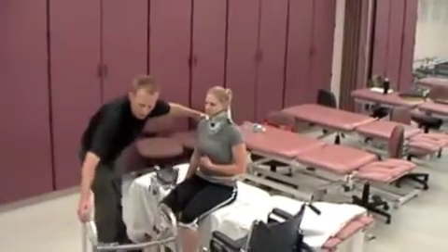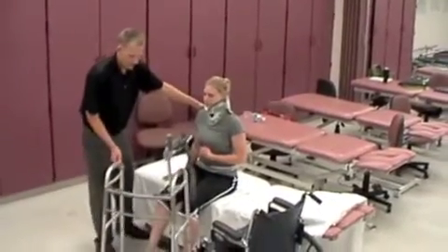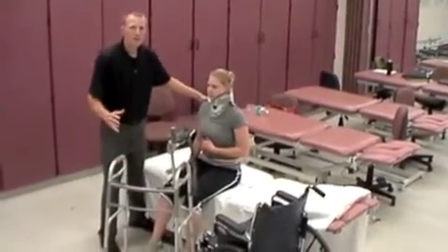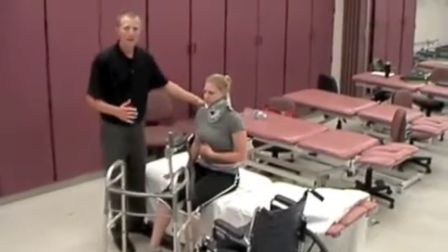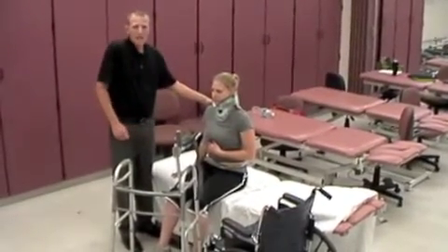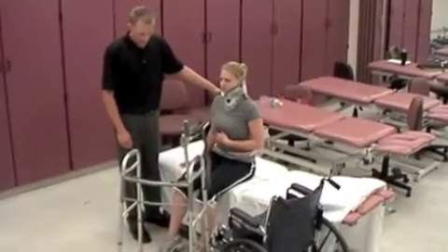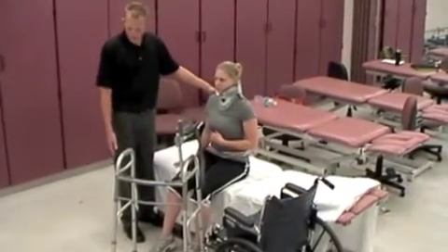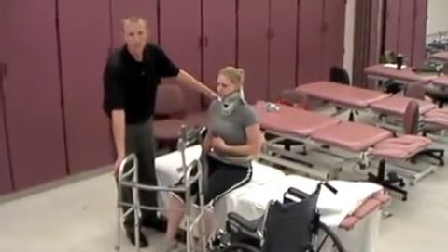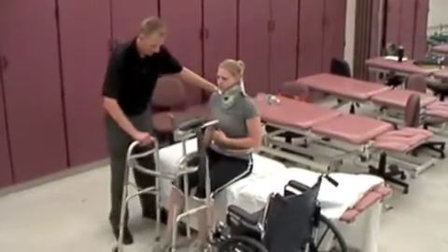So I'm going to get the walker over here, and once I get her standing up, I'm going to make sure that it fits by making sure that her arm's at a 90-degree angle. There's no hiking of her left shoulder, and that, of course, her right hand is at about the crease of her wrist. So I'm going to get this in front of her.